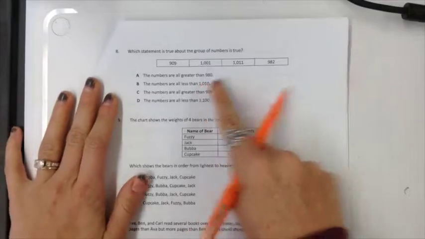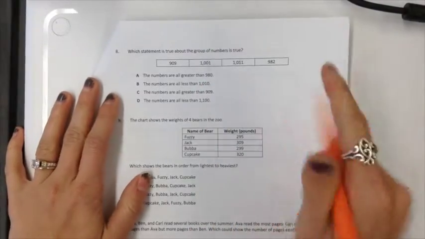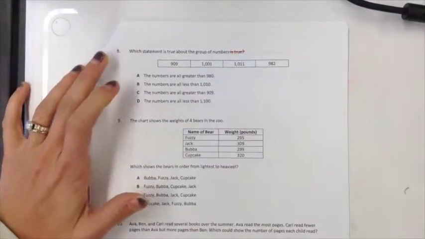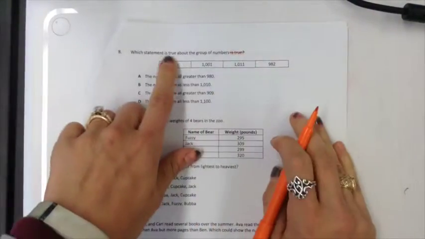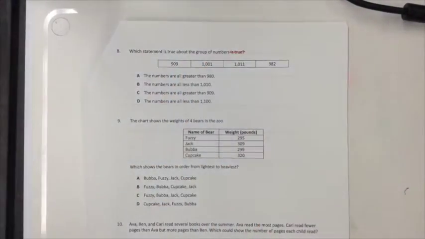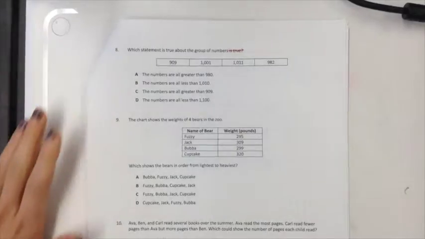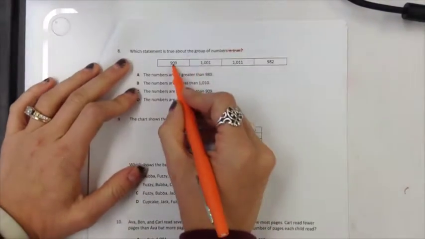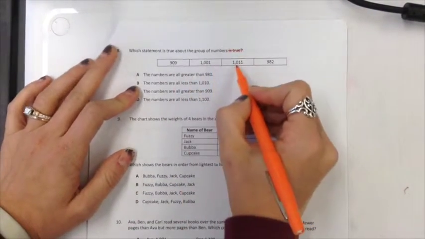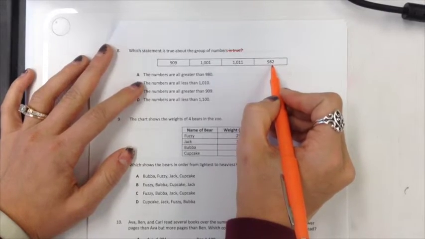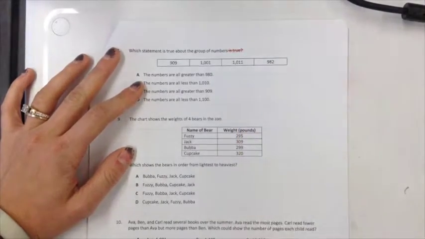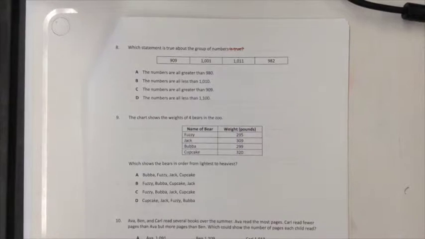Let's move on to number 8. Which statement is true about the group of numbers? This is a typo. It should not have said "is true" at the end. Just cross out those other two words. 909, 1001, 1011, 982. Well, I already know they're not in order from least to greatest or greatest to least.